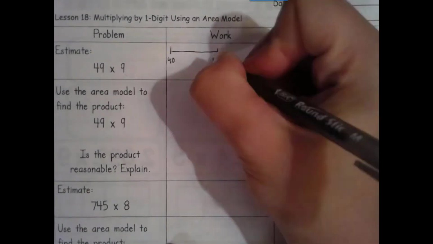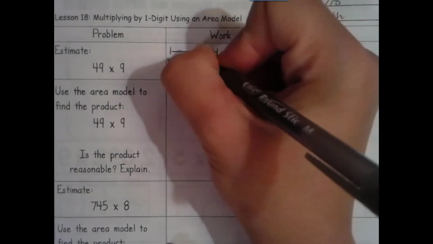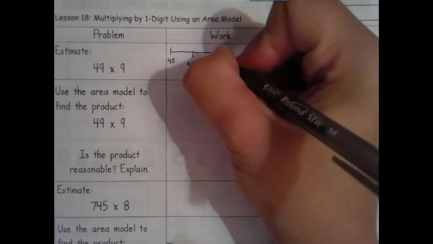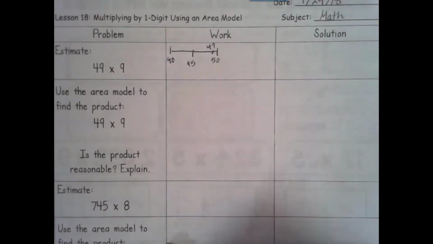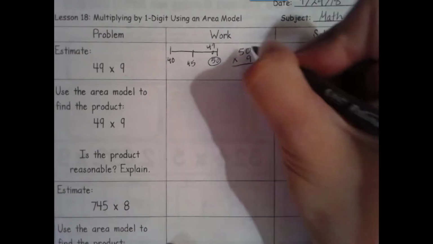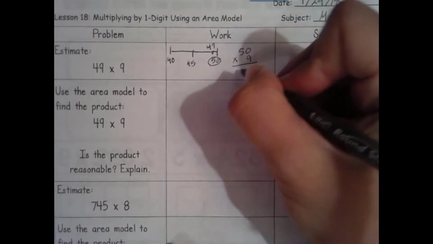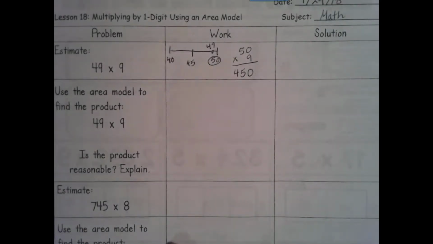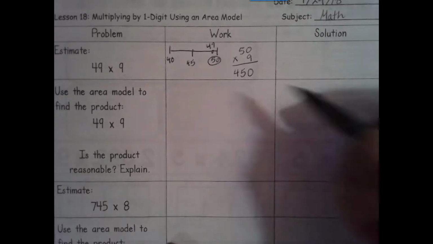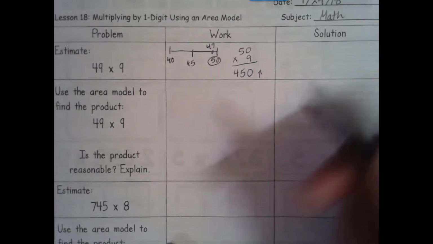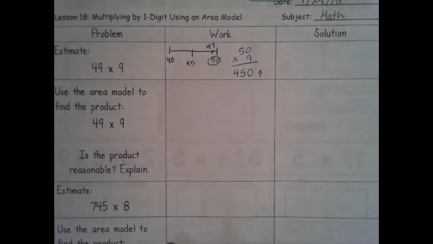49 is between 40 and 50. Our halfway mark is 45, and 49 is over here. It is very, very close to 50. So 50 times 9, placeholder moves it over a place, 9 times 5 is 45. So our estimate is 450. Now, my number went up to 50, so that means it's going to be a little higher than the actual product, but it should be really close.